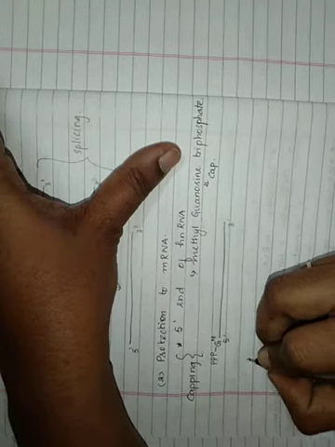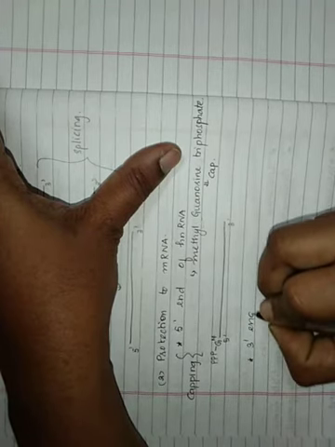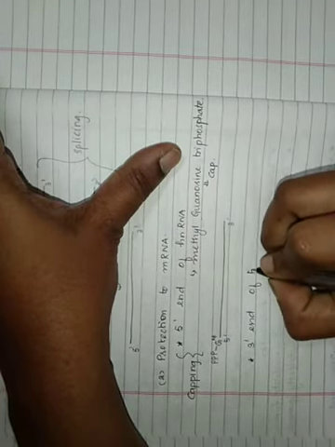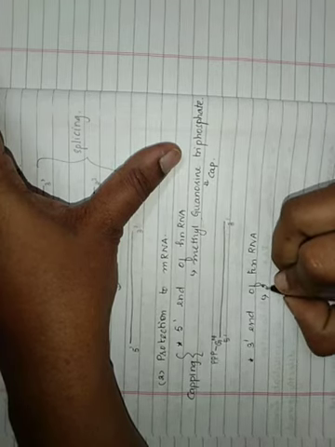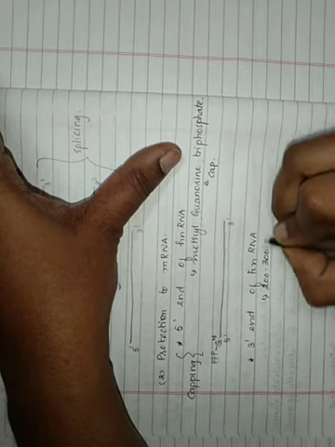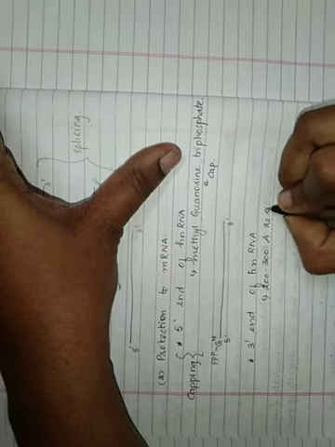Next, at the 3' end of the hnRNA, nearly 200 to 300 adenine residues are added.